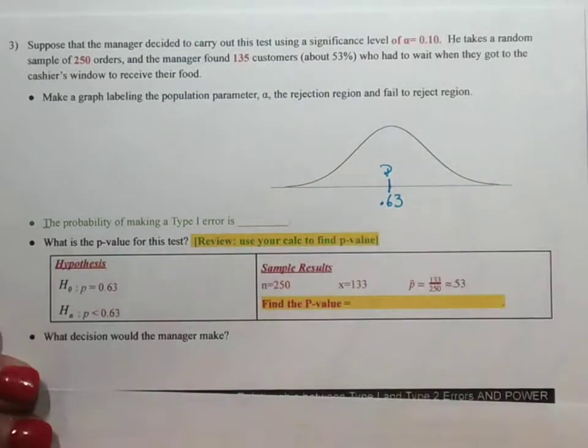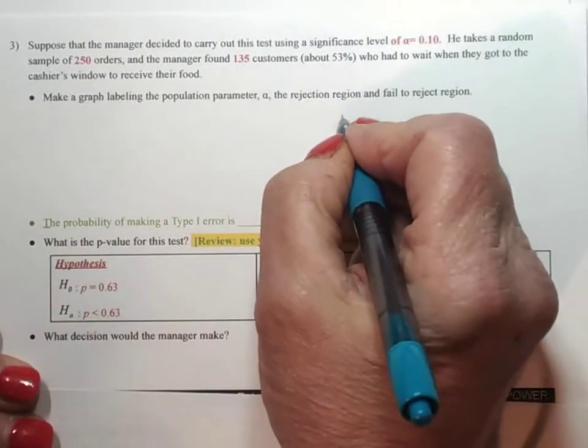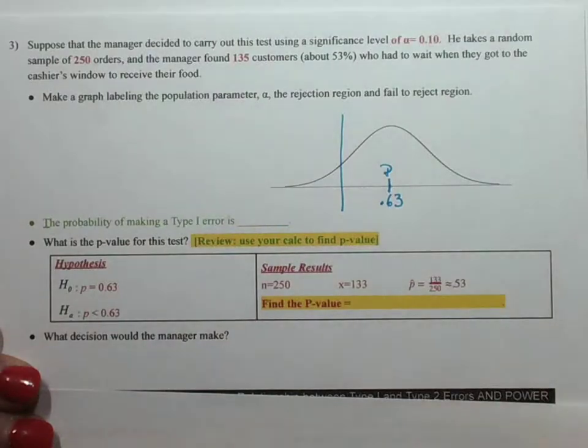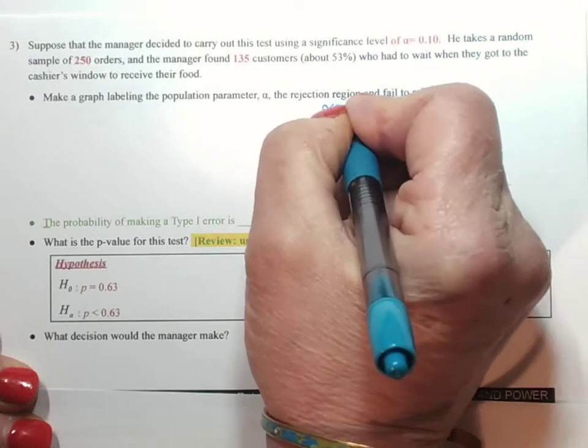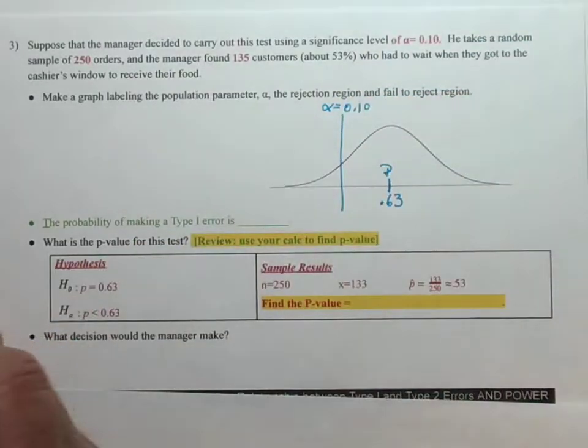And we go back to our null hypothesis, and we say that P is 0.63. You set the alpha. And here we have alpha is equal to 0.10. All right?